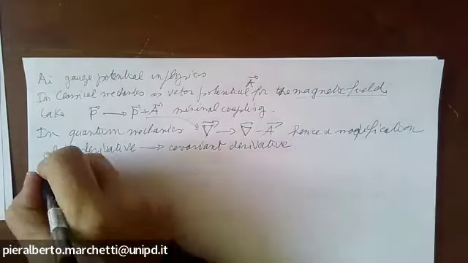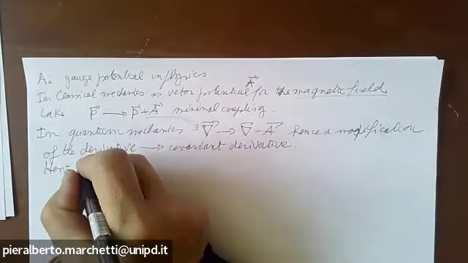And now the natural question is how you implement this in the framework of bundles.